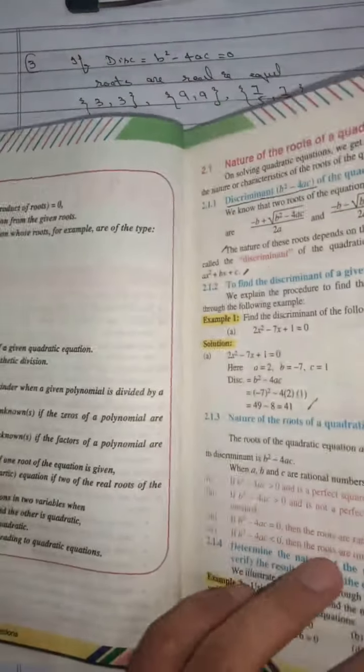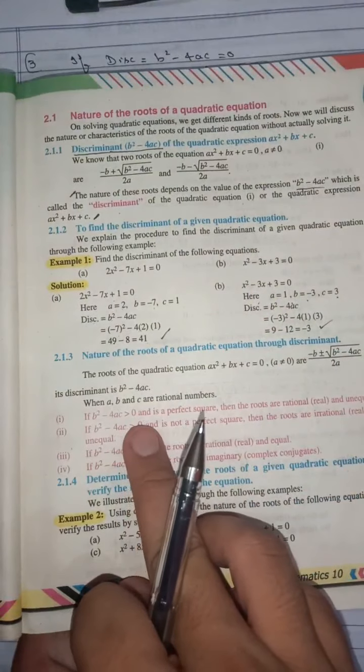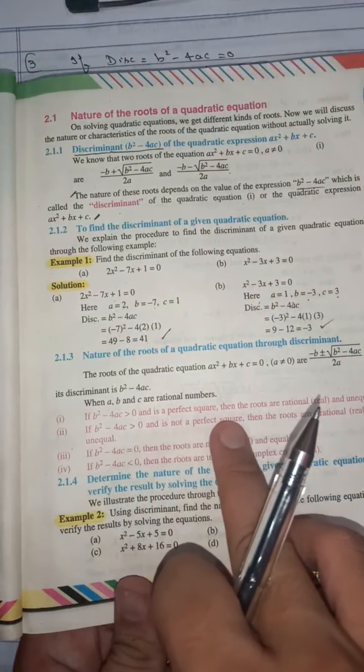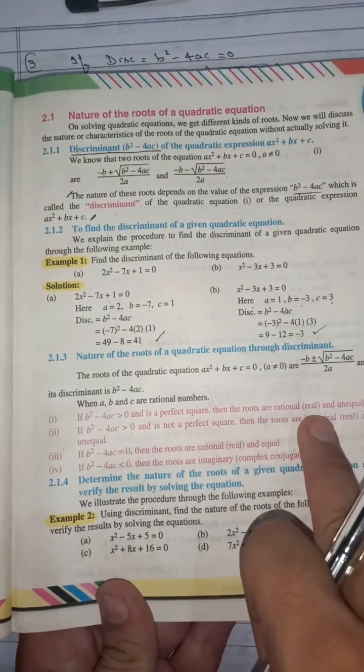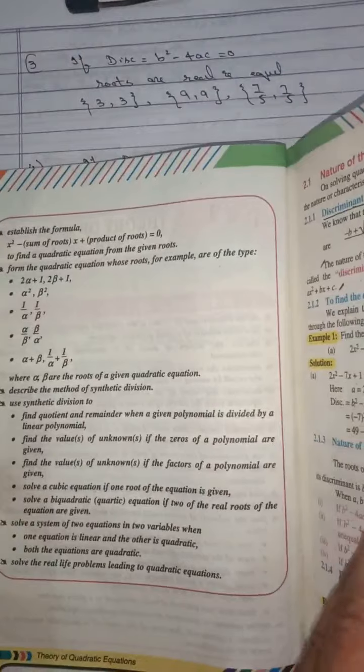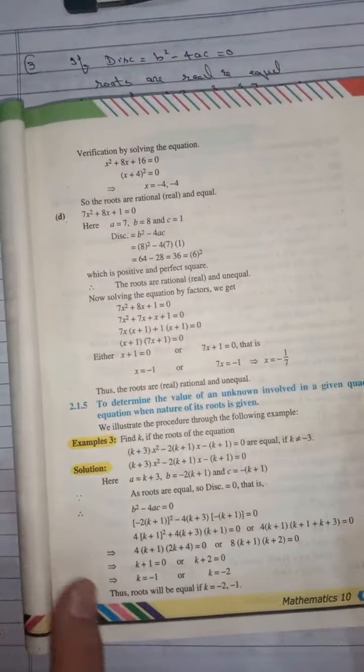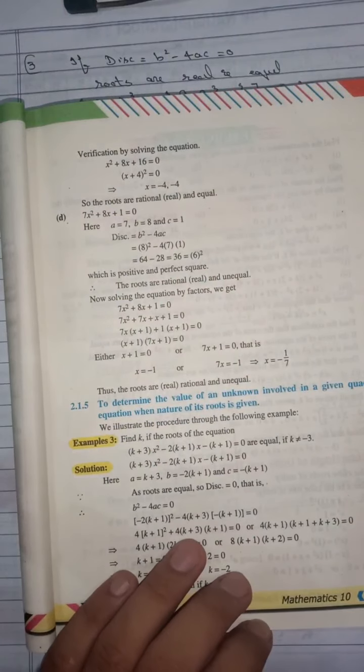See it. If the discriminant b square minus 4ac is a perfect square, then the roots are rational, meaning real and unequal. Both answers will be different, and can be positive or negative because they are real numbers.